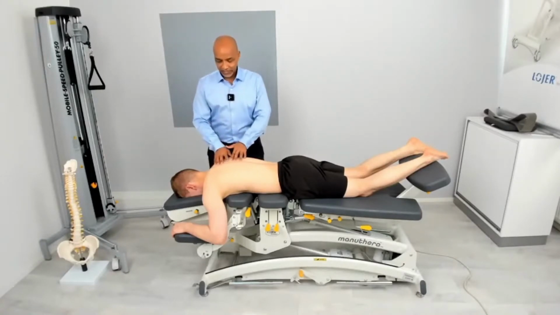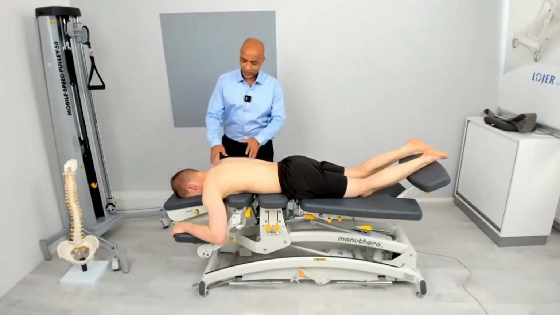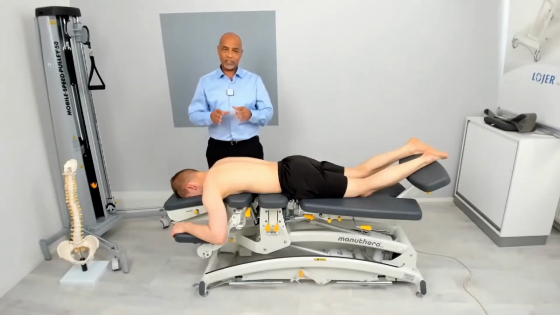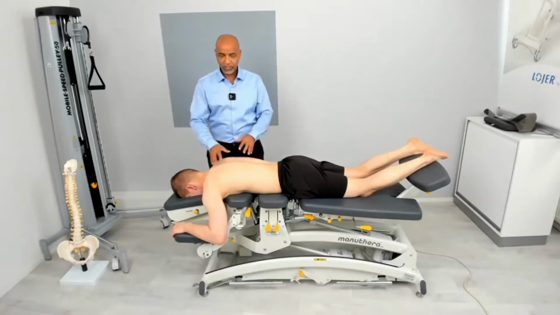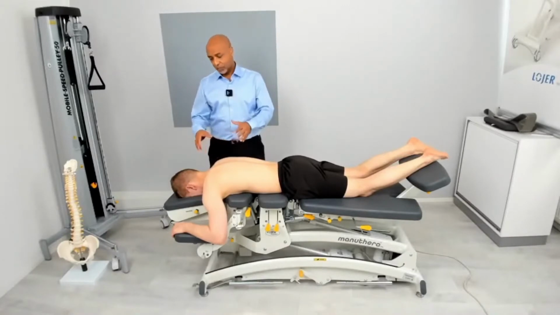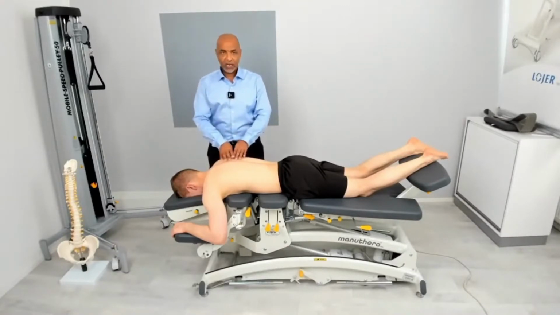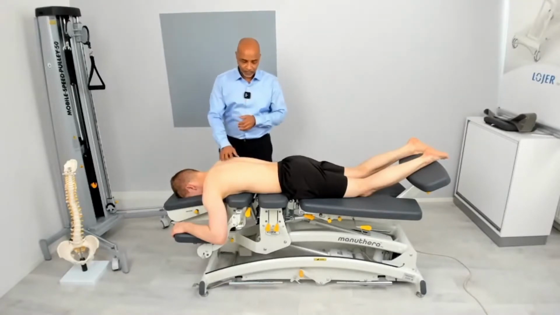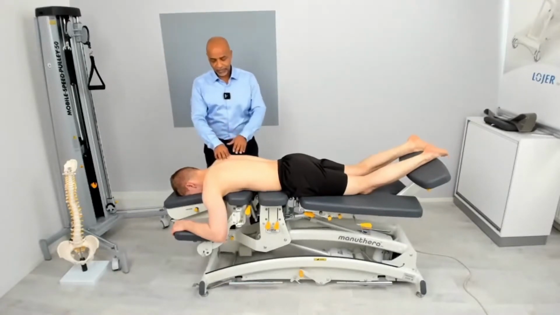Luckily and gratefully, Manuthera 242 is the only treatment in the world which covers the mobilization or the mobility of the upper thorax. The majority of treatment tables are static, and hardly any will help and assist in opening up the rib cage movements. Now, how are we going to demonstrate that?